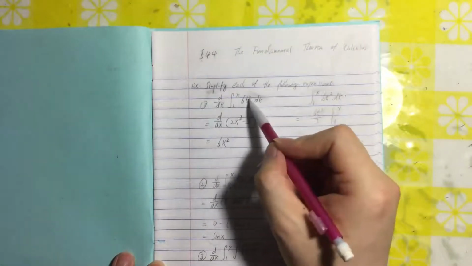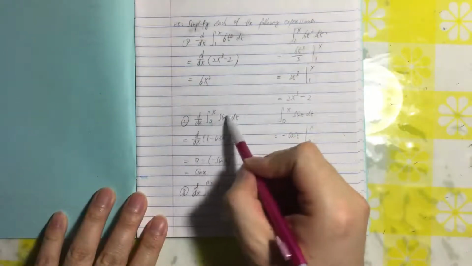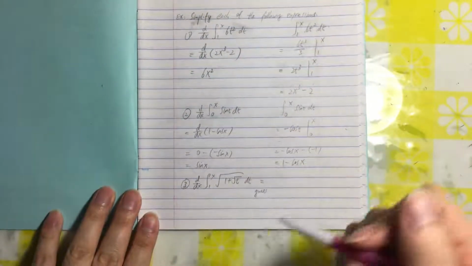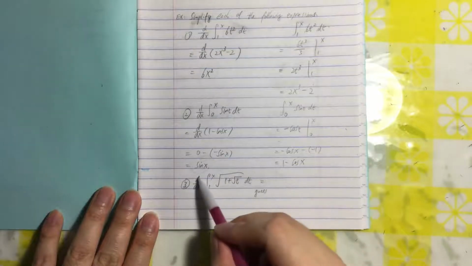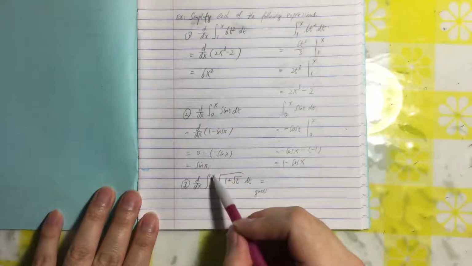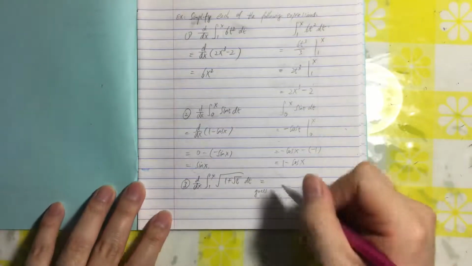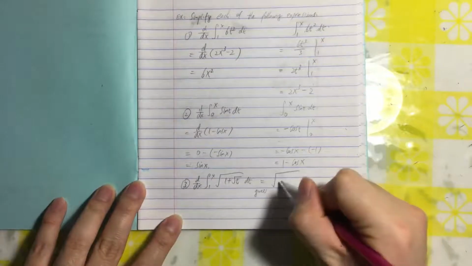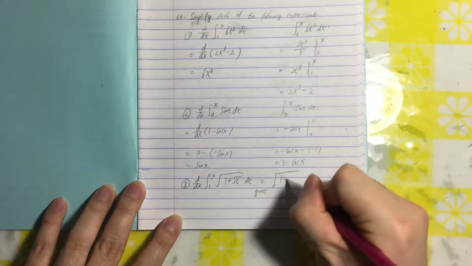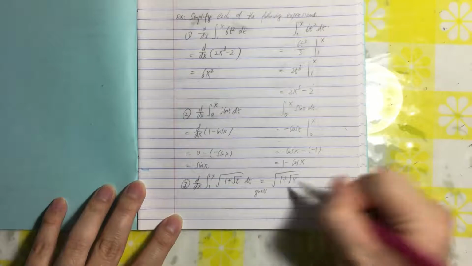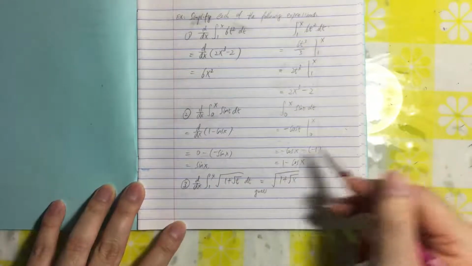So it looks like the derivative undoes the integral, it goes back to 6t here. The derivative undoes the integral, it goes back to sine t here. If that's correct, the derivative will undo this integral here. I plug in x for t. So by guessing, the answer is square root of 1 plus square root of x. That's by guessing. Is this true?